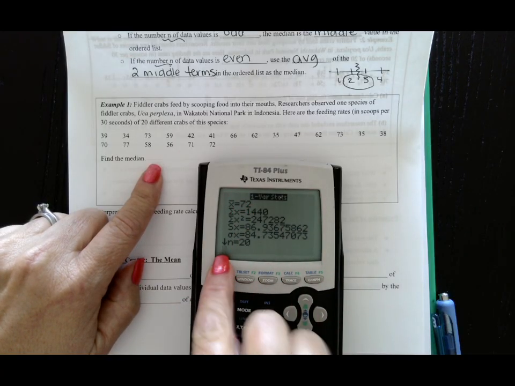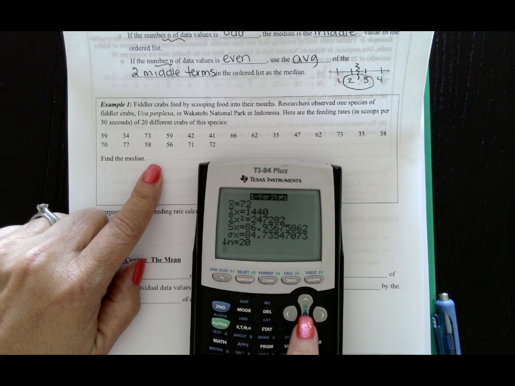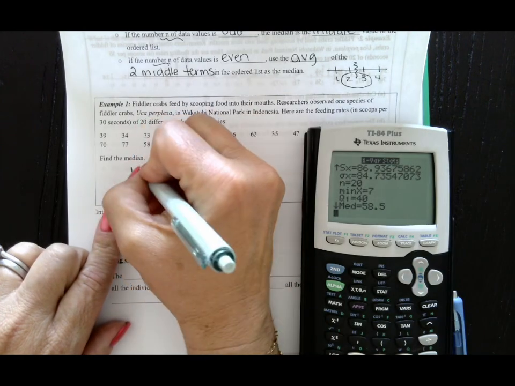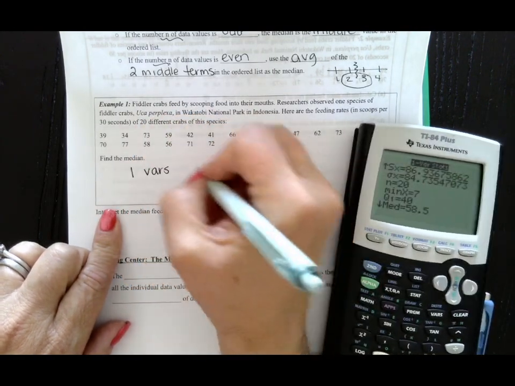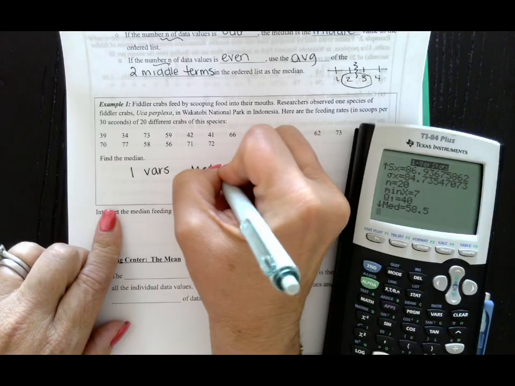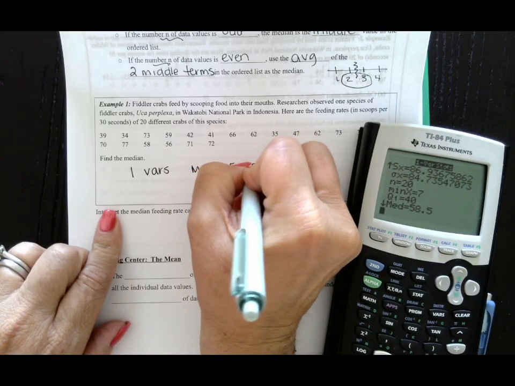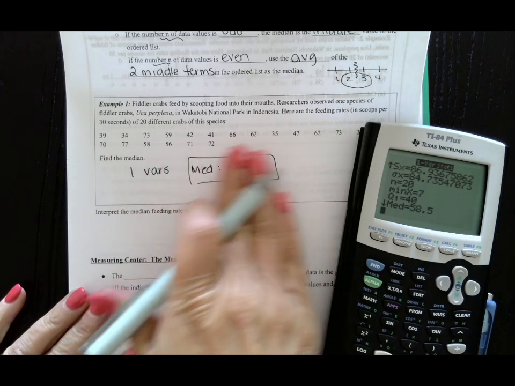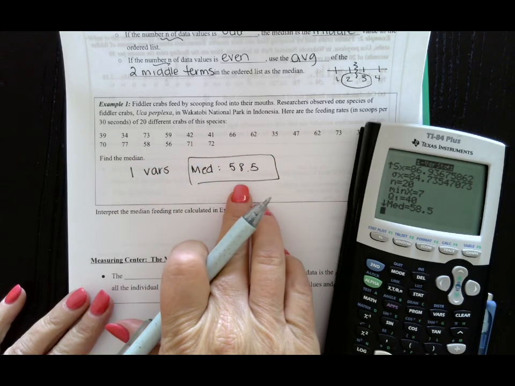If we arrow down, using your arrow pad right here, you see Med. And our median of this data set is 58.5. And it's literally that easy. You'll never do it by hand. You don't have to put your numbers in order. You don't have to do anything. We know where our median is. It's right here.